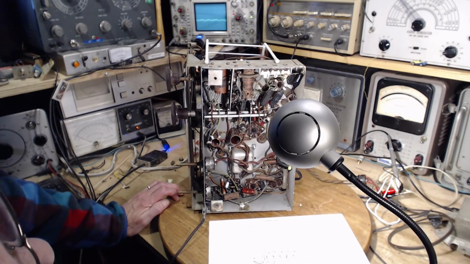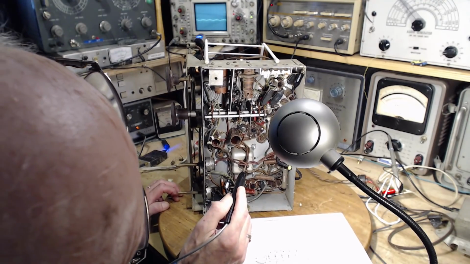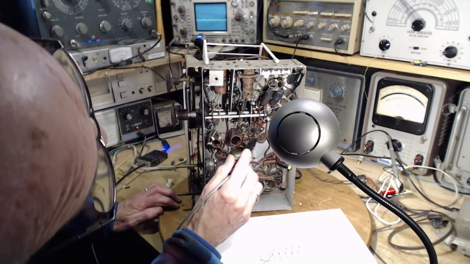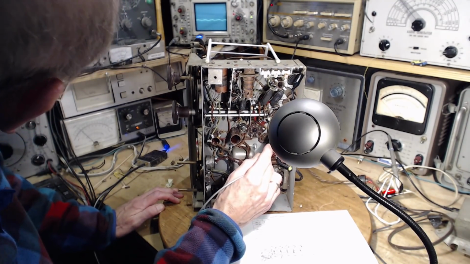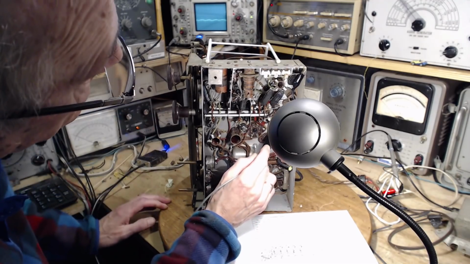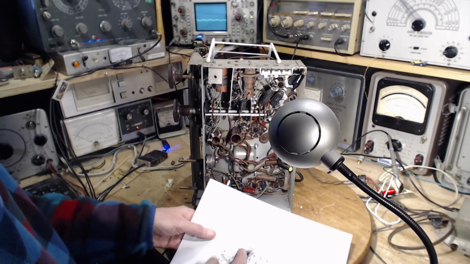So that was 3, this is 4. And same voltage, just under 90 in fact.